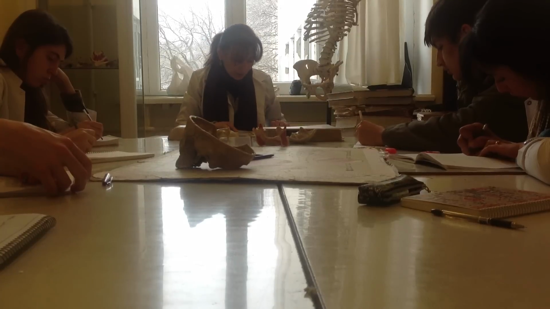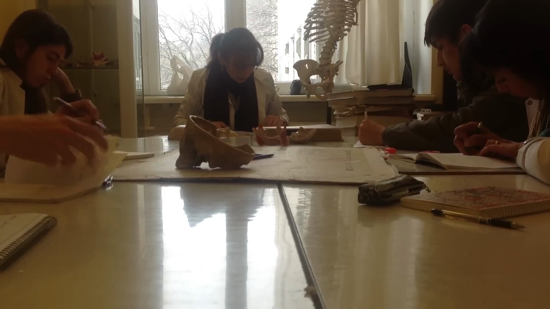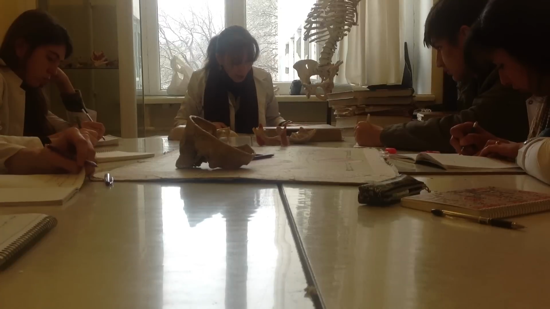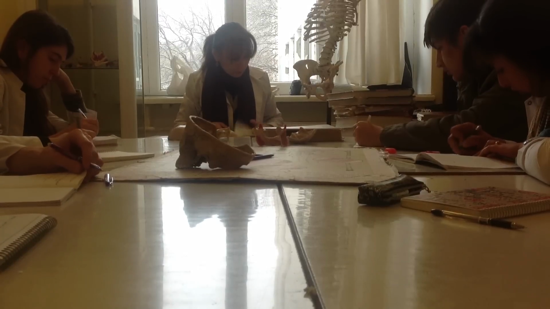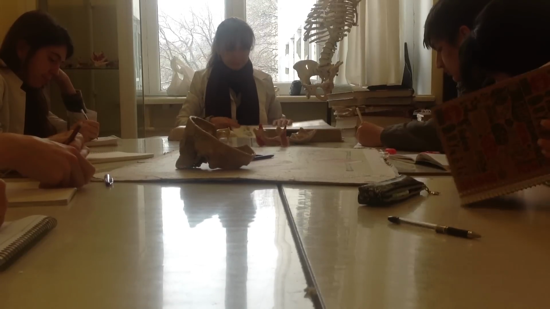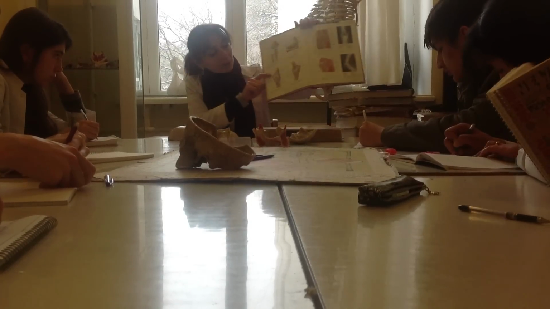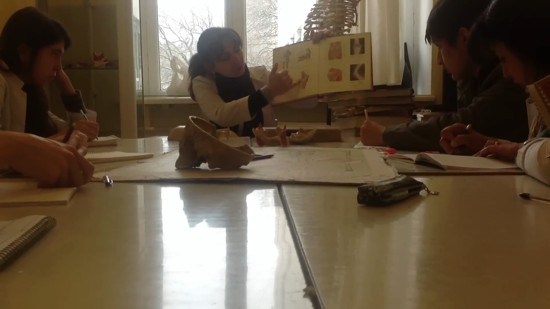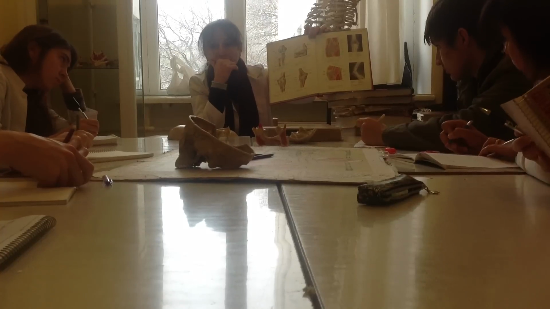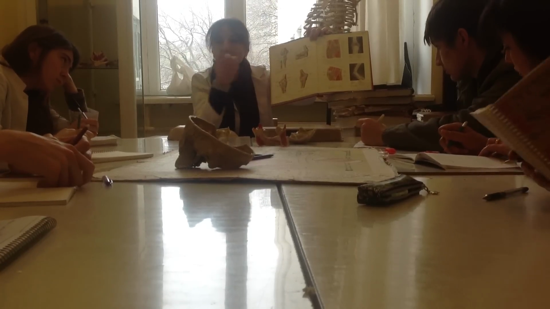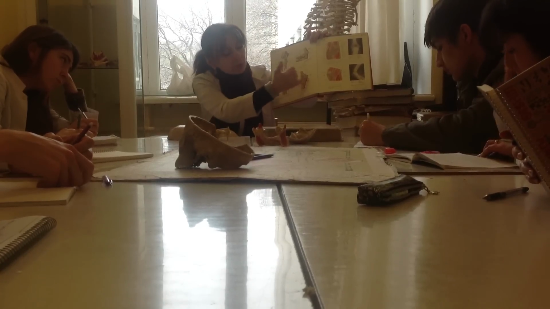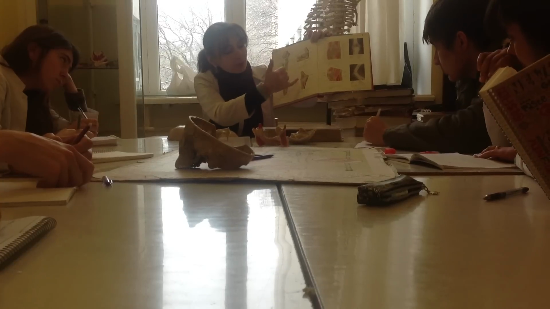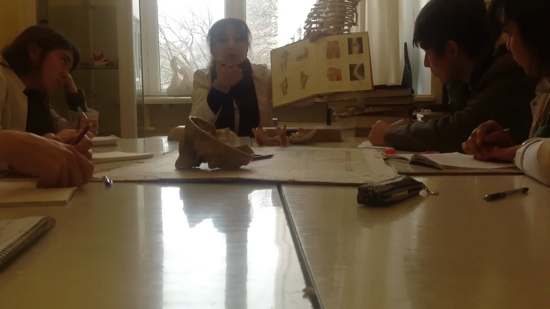Next essential element is the articular capsule. Look at this. What is visible here? Which joint? What do you think? The articular surfaces are not visible. But which bones connect? Humerus, radius, ulna. Why are the articular surfaces not visible?